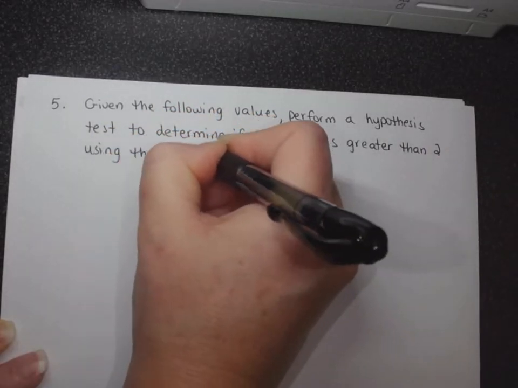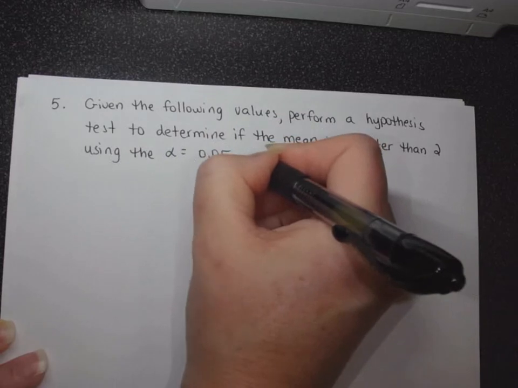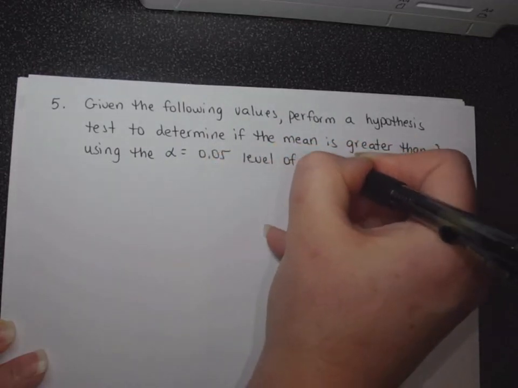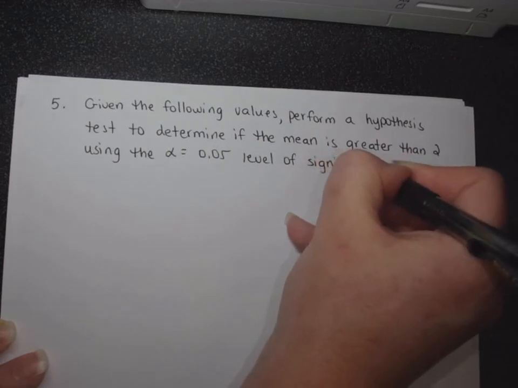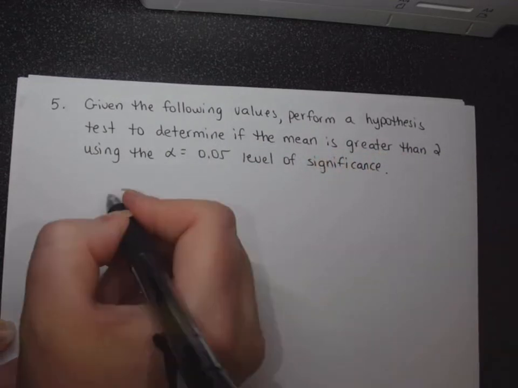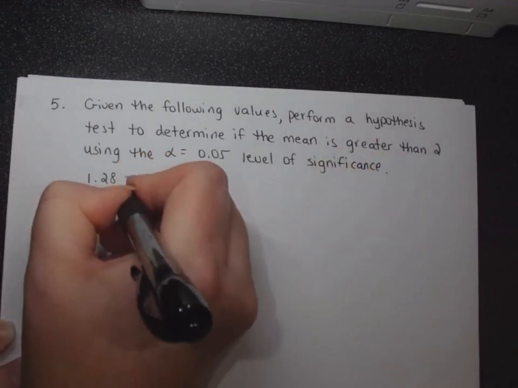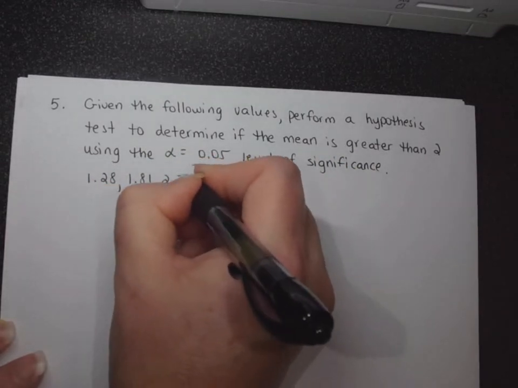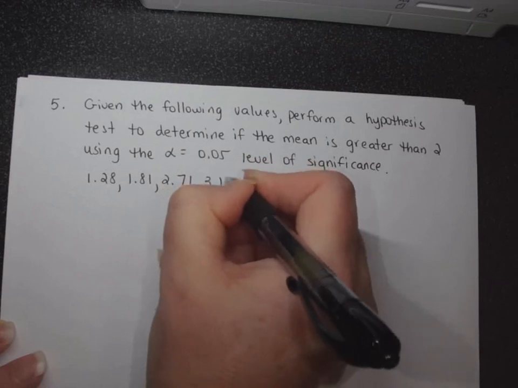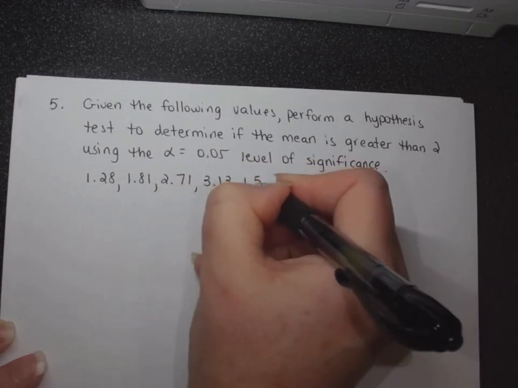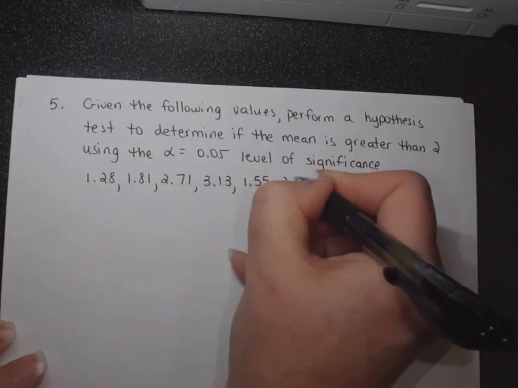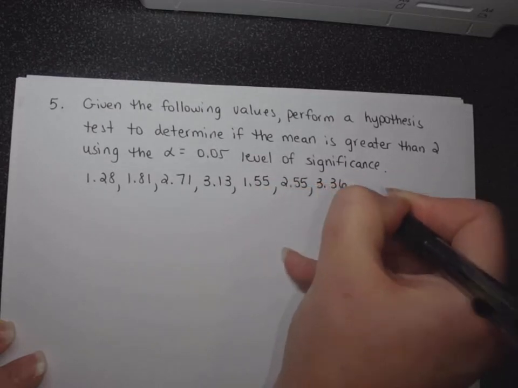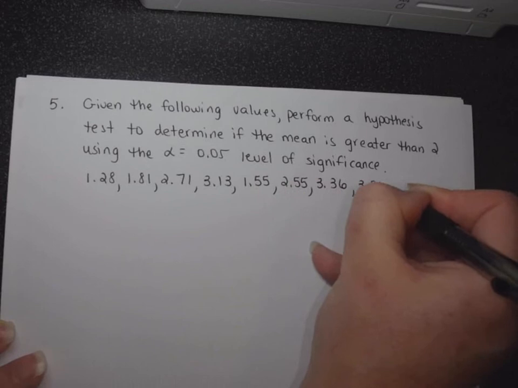Using the 0.05 level of significance. So rather than giving you the sample mean and the sample standard deviation, I'm just providing you with the sample, and you're going to have to find those things. So you might need to pull out your formula chart, but really, on the last 2 exams, you've had to know how to find standard deviation.